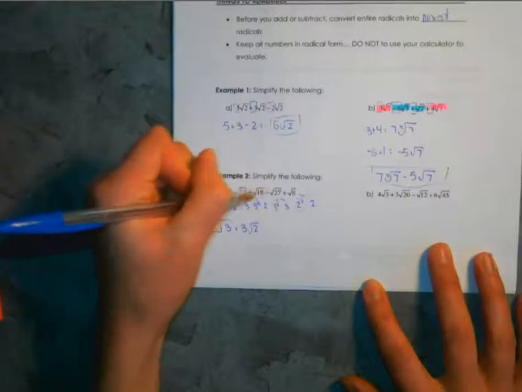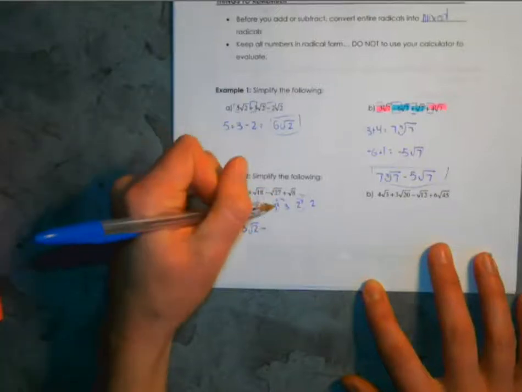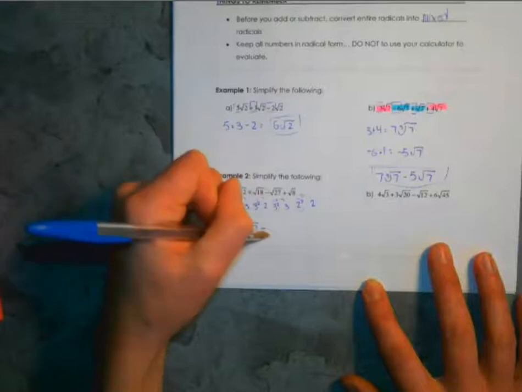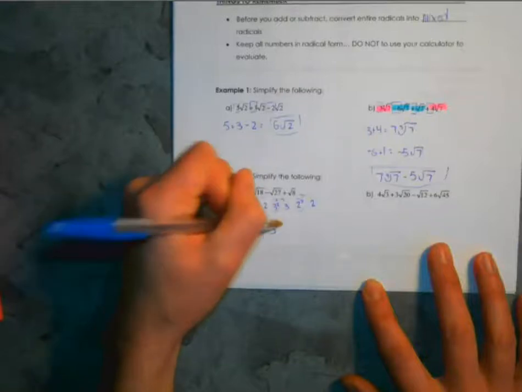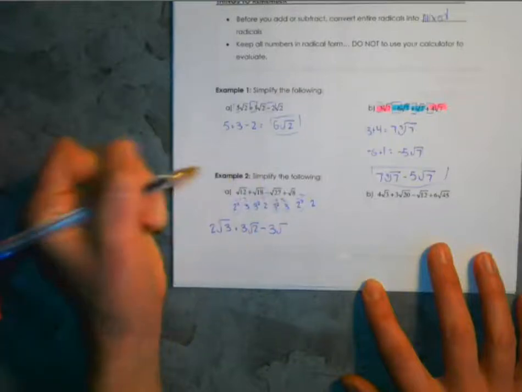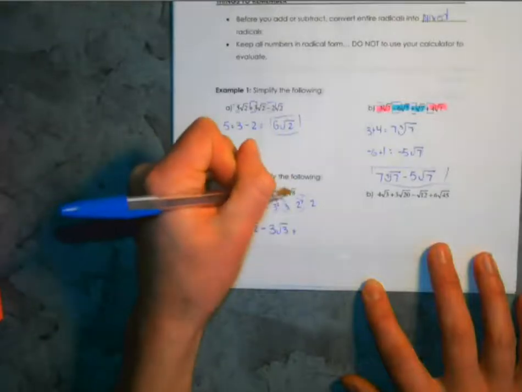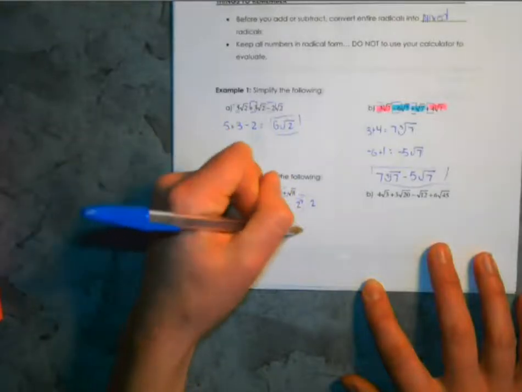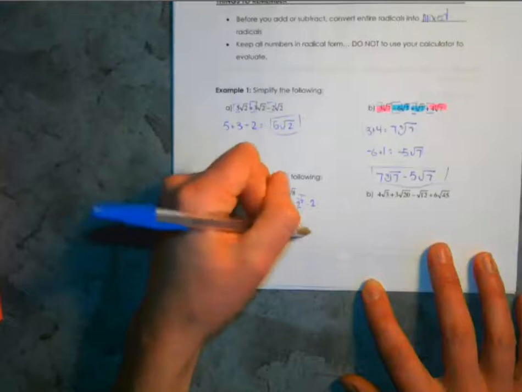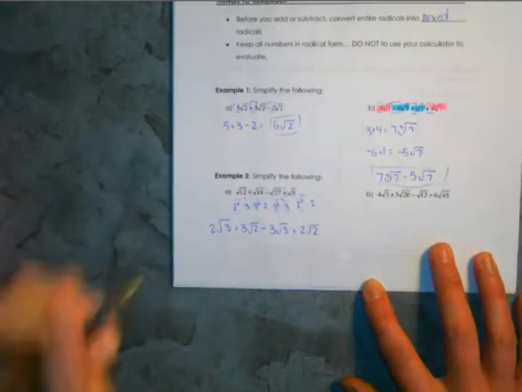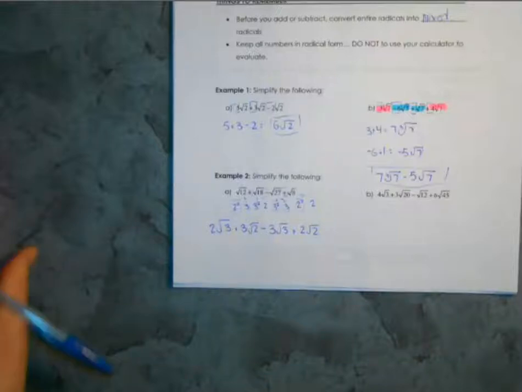And then minus, so keeping all my signs the same, 3 squared, I'm going to square root that, so that gives me 3 on the outside, and then I'm left with the 3 on the inside. And then I have plus and 2 squared, so 2 can move outside, and then on the inside we keep the root 2.